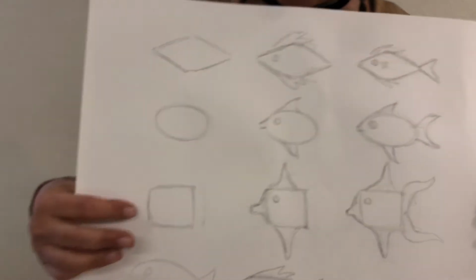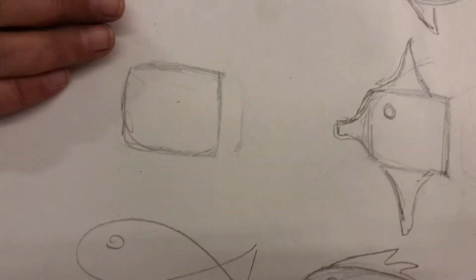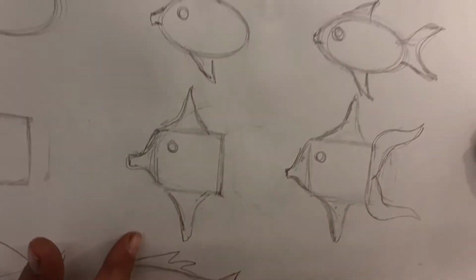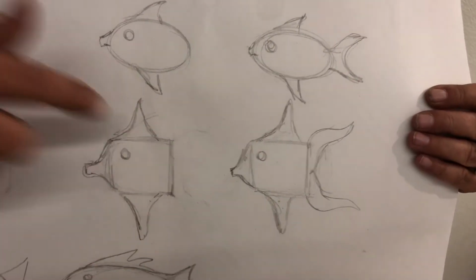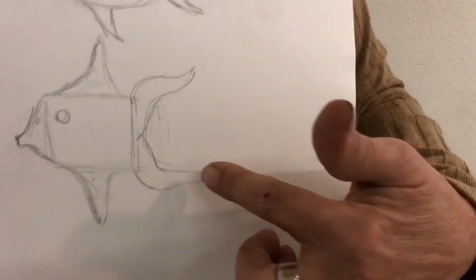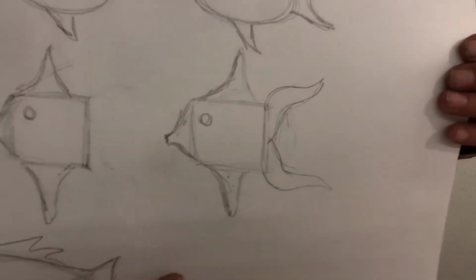And our last shape is a square. Angelfish kind of have a squarish body. So here's my angelfish. I gave him a really big long nose, and look at how high his top and bottom fins are. And then here's our last picture because he has these really big fins that come out like that. So that's kind of an angelfish.